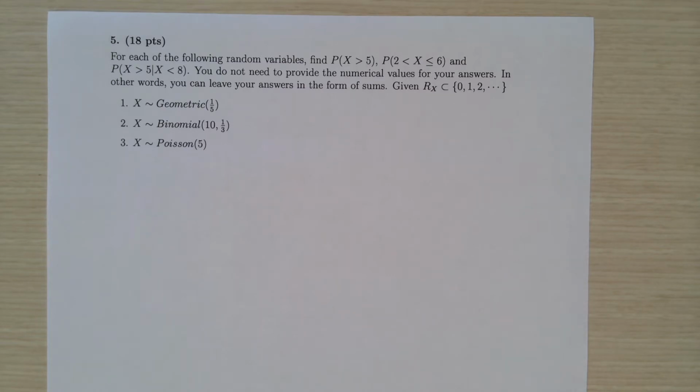It said that you don't need to provide the numerical values for your answers, right? In other words, you can leave your answer in the form of sums, given that the range is this. Okay, all right, so let's take a look.